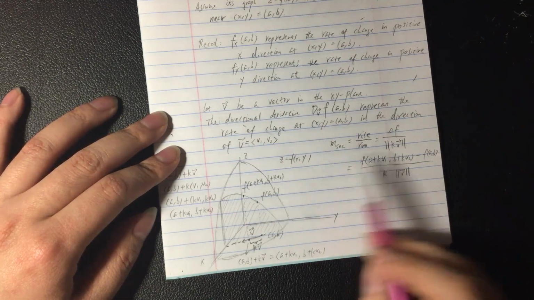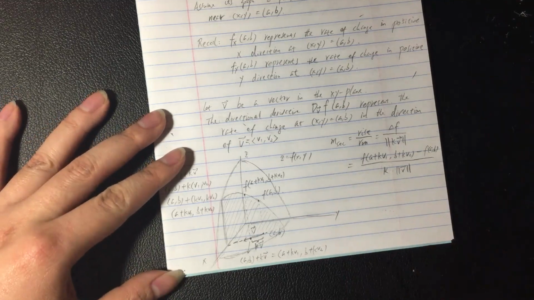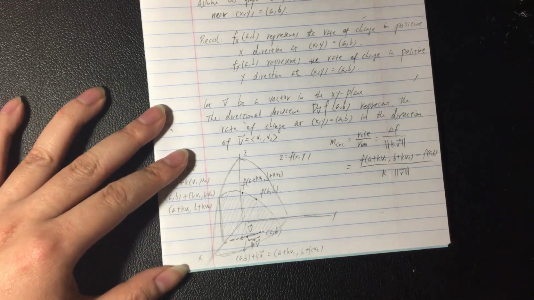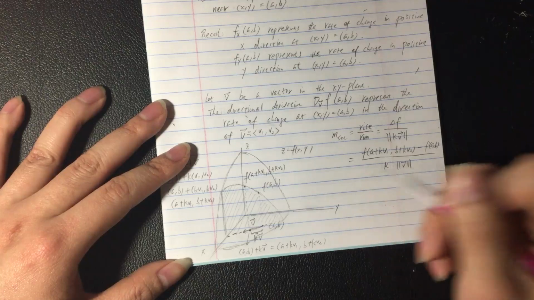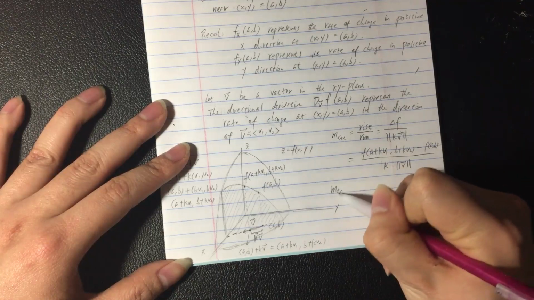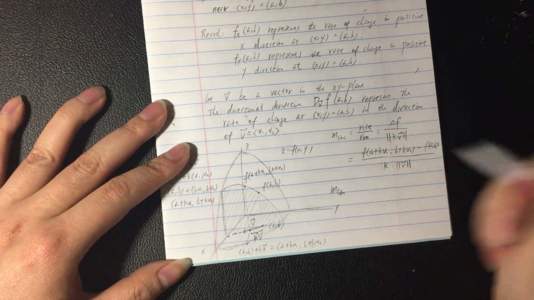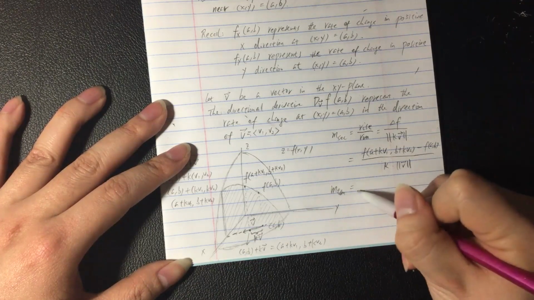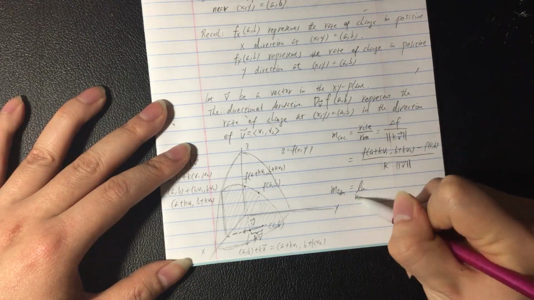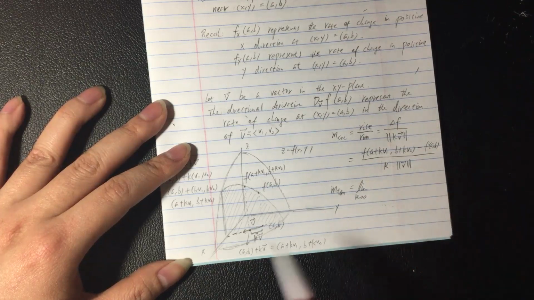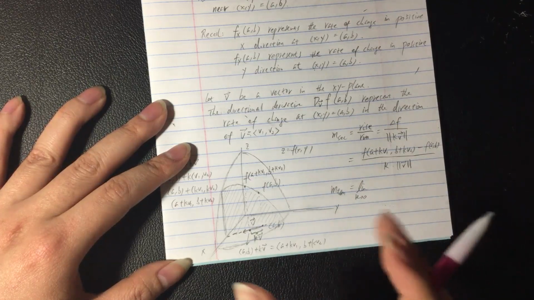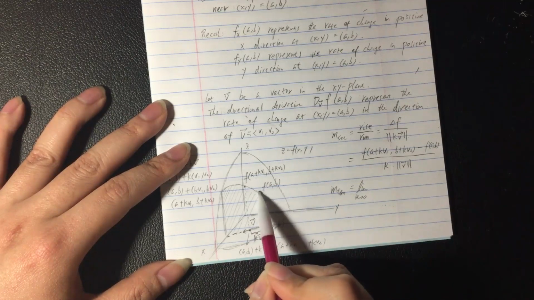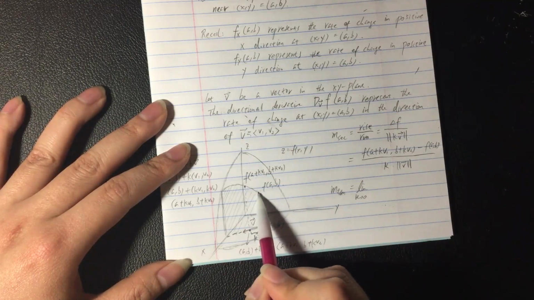That's the slope of the secant line. Then, in order to find the slope of the tangent line, we take a limit as k approaches 0. As k approaches 0, these two points will be very, very close, and the slope will be the slope of the tangent line.